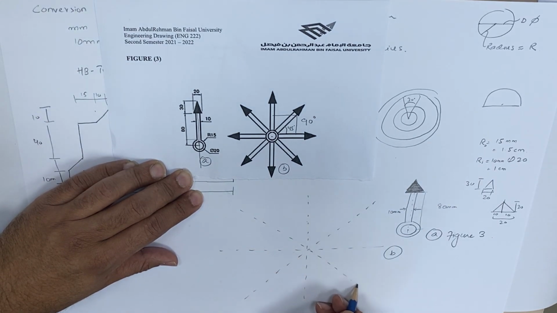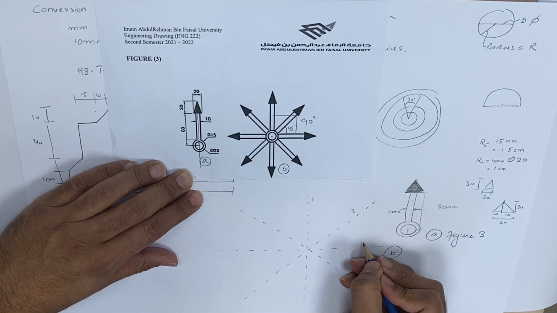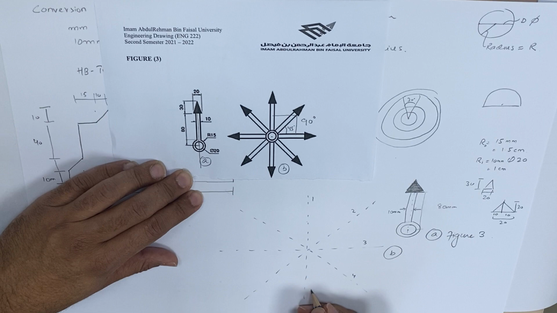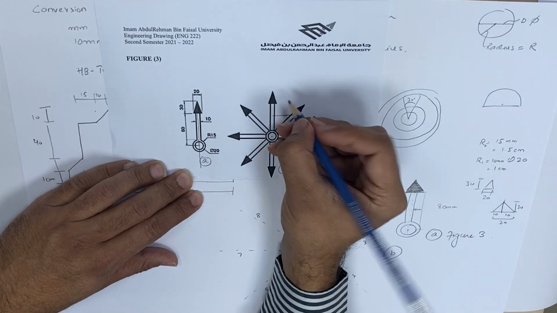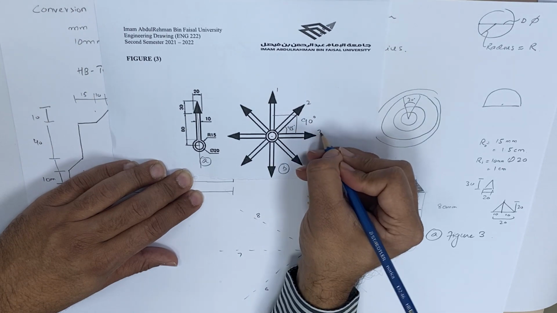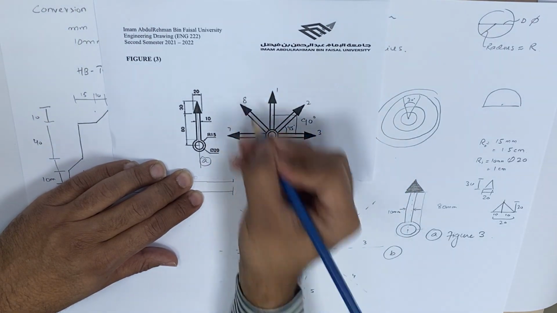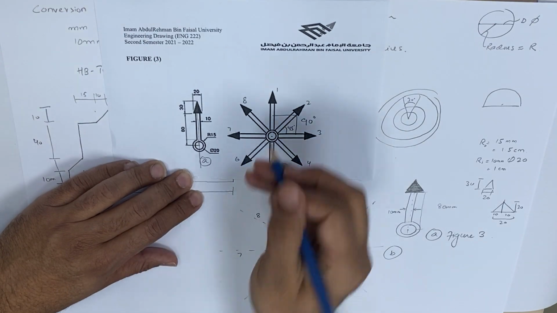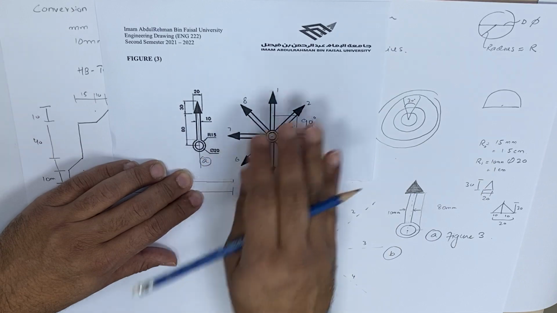here and here. Now how many segments do you have? 1, 2, 3, 4, 5, 6, 7 and 8. How many segments do you have here? 1, 2, 3, 4, 5, 6, 7 and 8. You can number vice versa as well. It's up to your choice, but this is my recommendation.